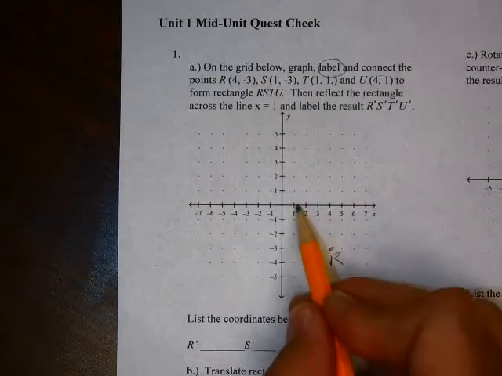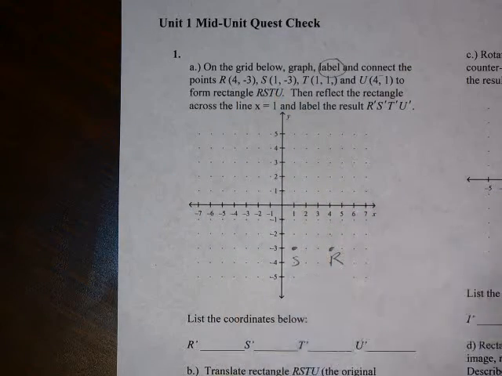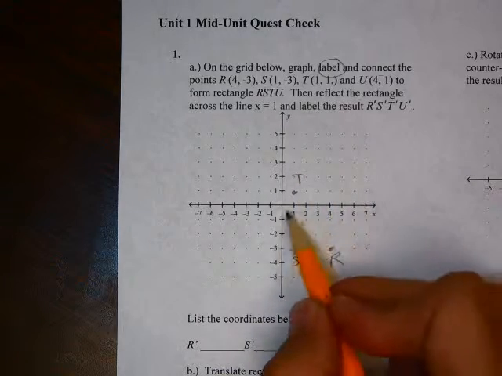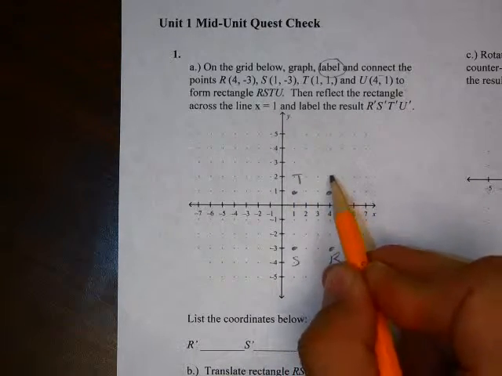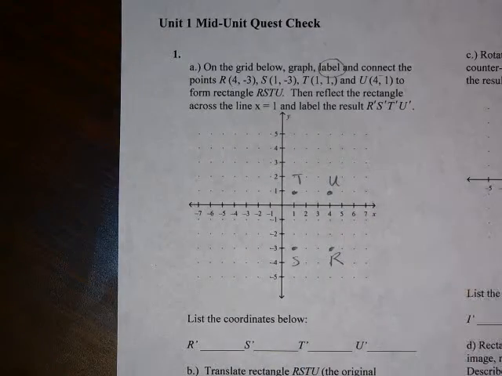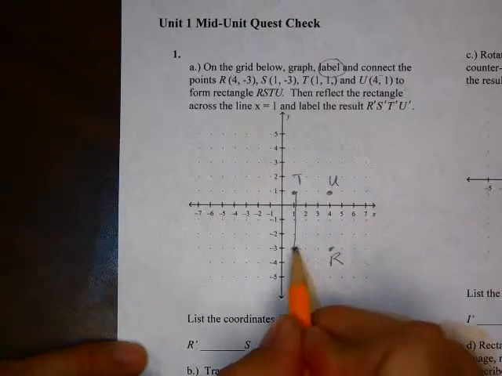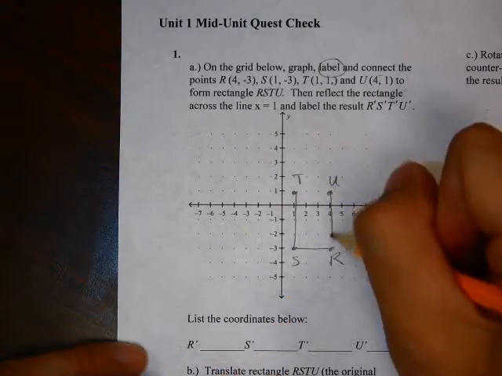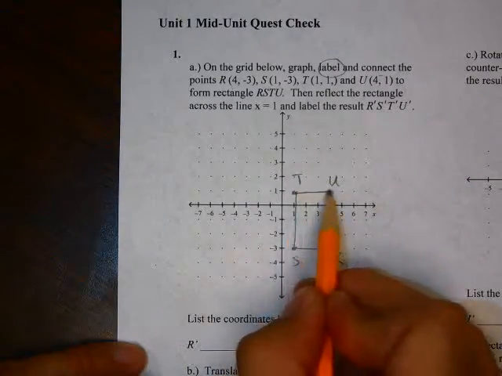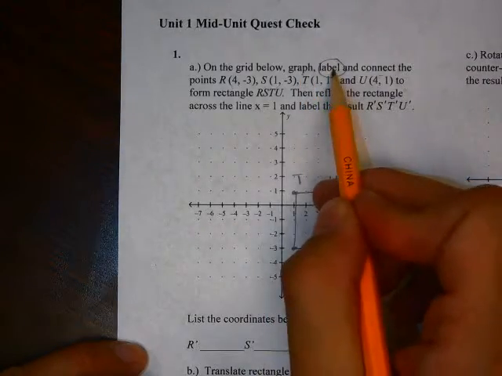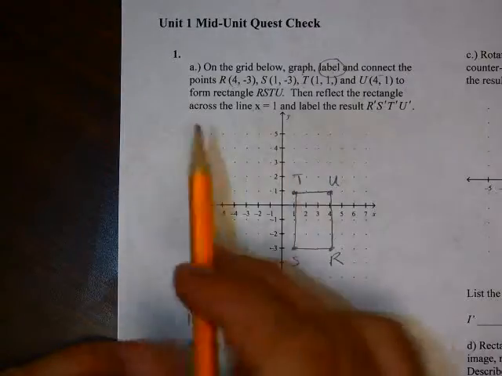Point S is at 1, -3. There's S. T is at 1 and 1. There's T, and then the last one, U, is at 4 and 1. There's U. And it asks us to connect them, so I'm going to connect those 4 points with straight lines, as straight as I can make them. And there's my rectangle. So I've graphed the points, I've labeled them, and I connected them.